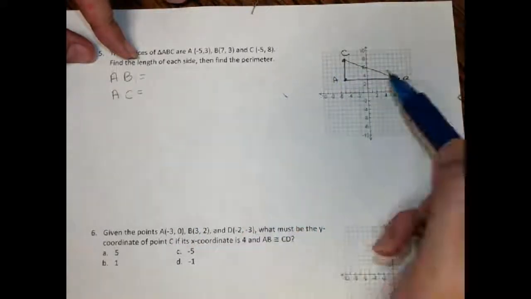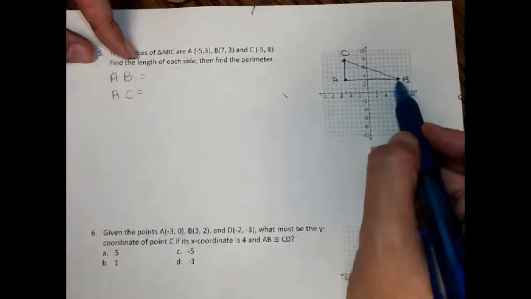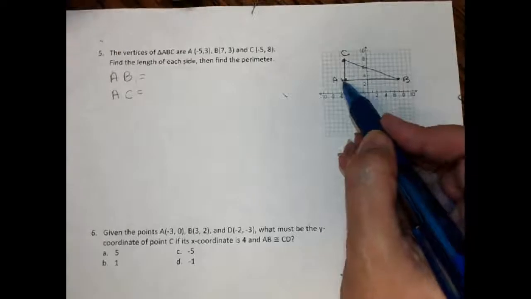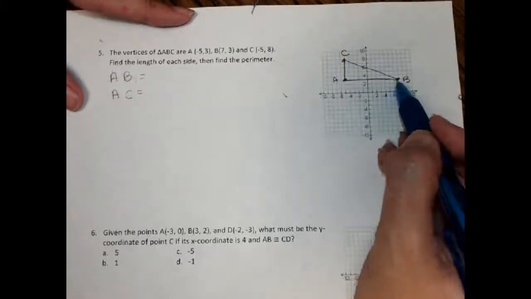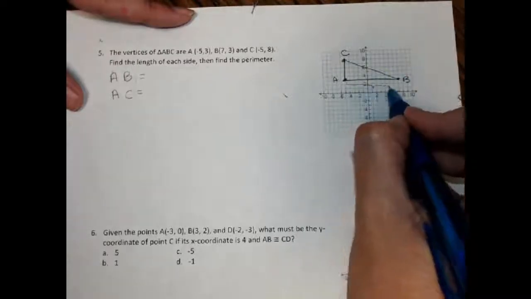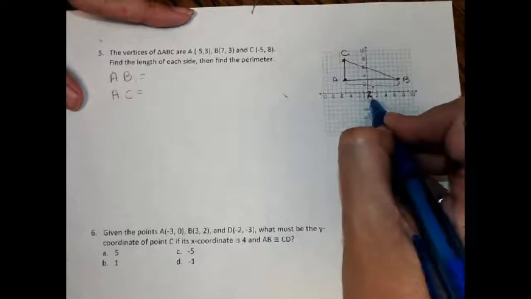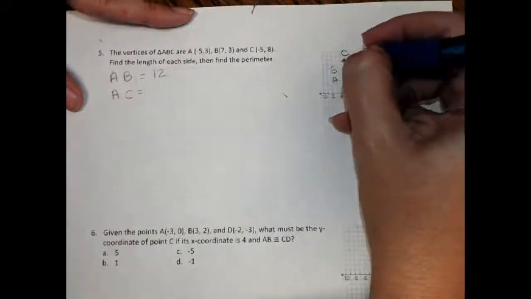So first of all, since this happens to be going straight across, do I even have to use the distance formula? No. On the homeworks for today, they don't go straight across. You have to use the distance formula. But you do have some on the test like this where if it goes straight across, you can just count how far that is. Well, that's 12. So I can just write down AB is 12. And this side is 5. Then I'm going to use the distance formula to find this side here.